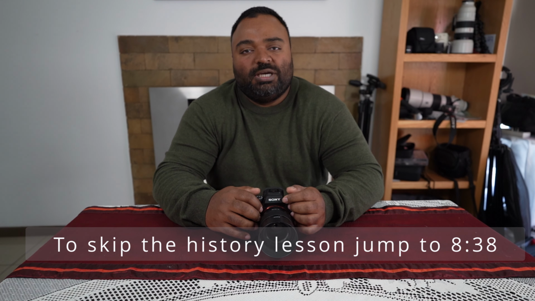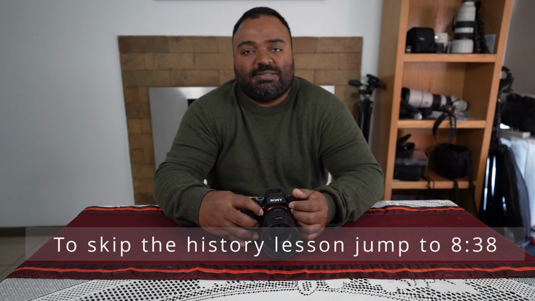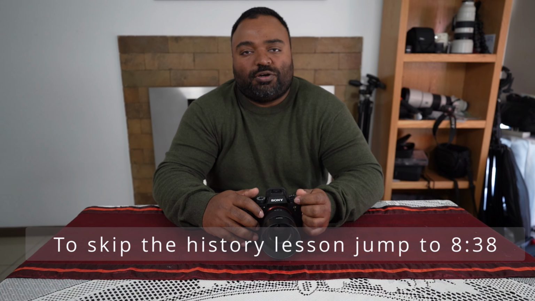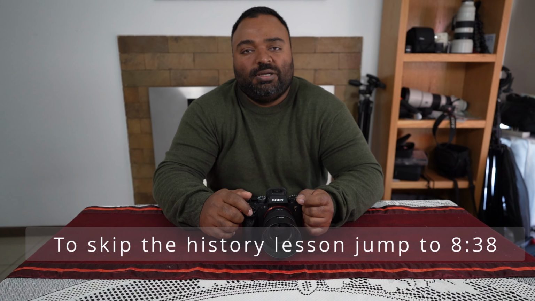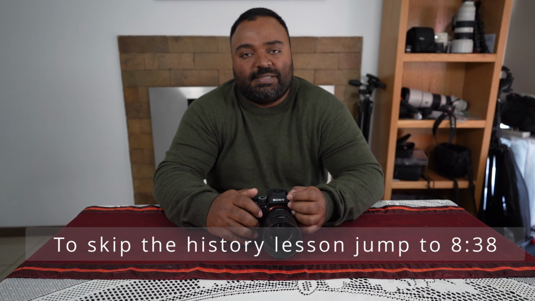But before we dive too deep into them, what we need to do is take a trip back in history a little bit, just to understand cameras and the photography process a little bit better, so then we can understand why these 3 levers are important.